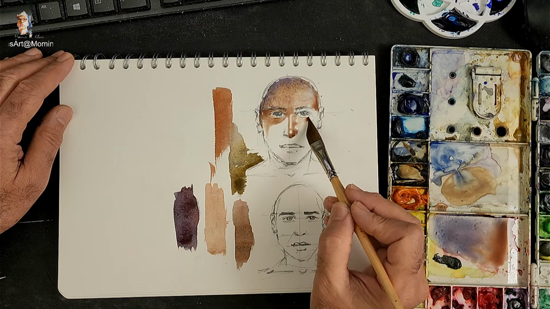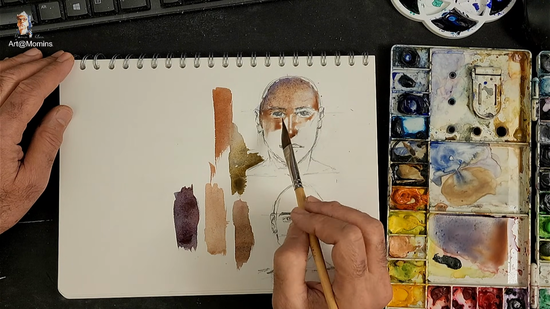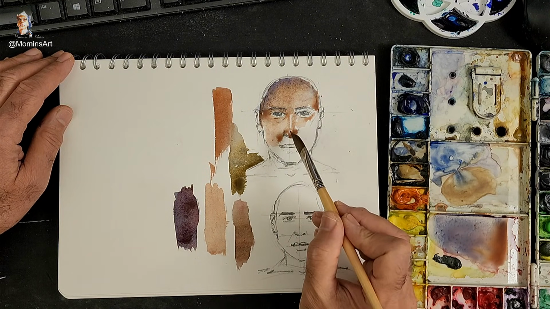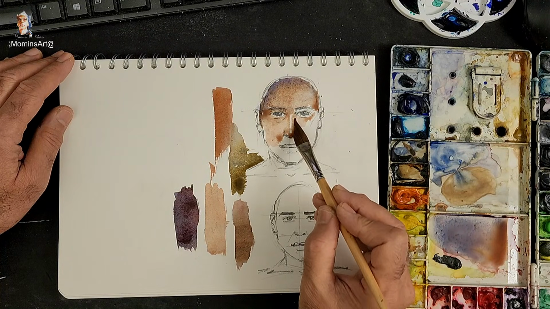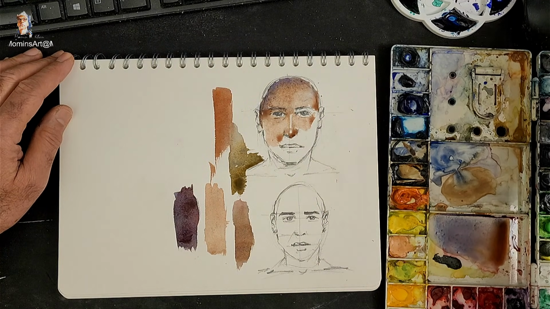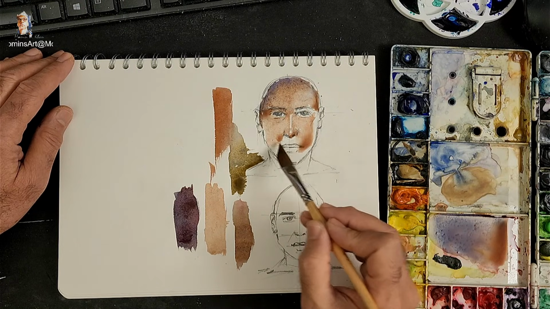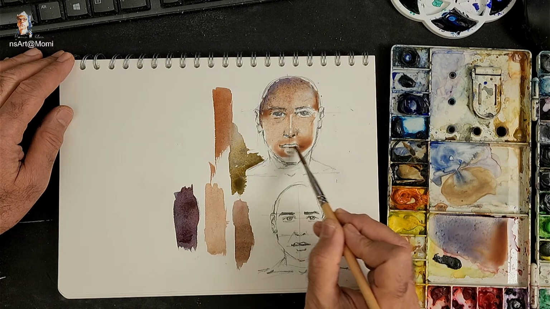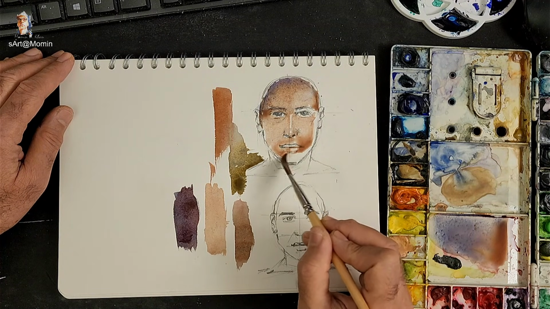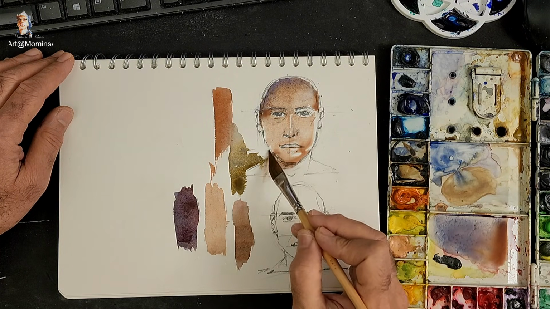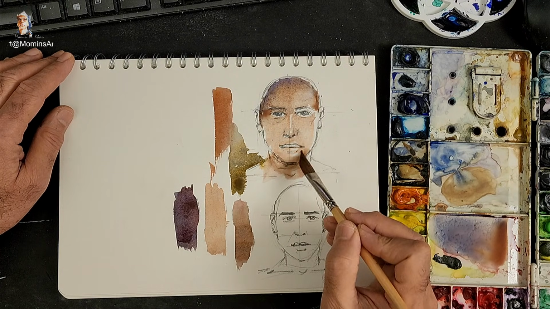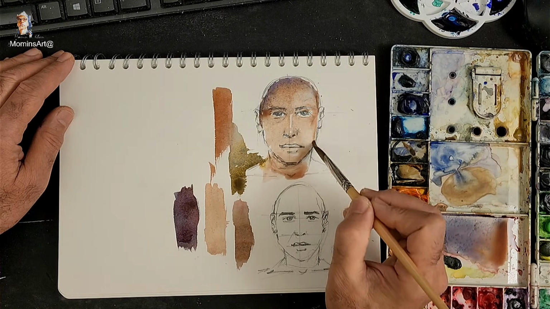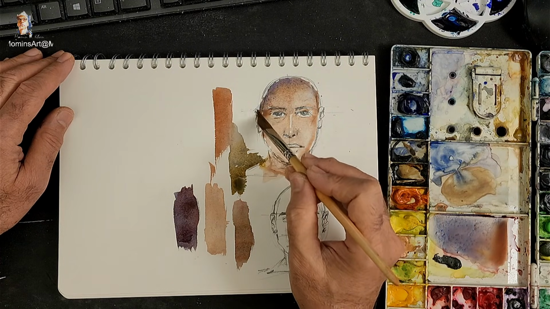So I won't go in the eyes, and I will just spill the color where you want to keep the highlight. You just leave it open, and then more water, and just spill the color here and there. I will keep some highlight on the lips also, a little bit, and that's it. On the bigger scale, you have to be a little bit more careful because I'm working on a very small sketch, so I'm not worried too much.